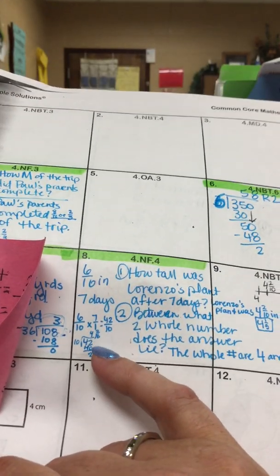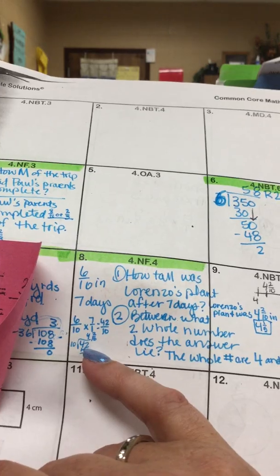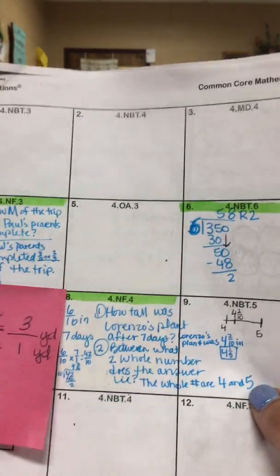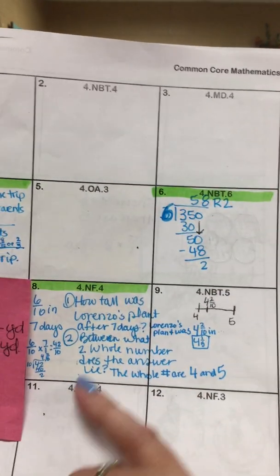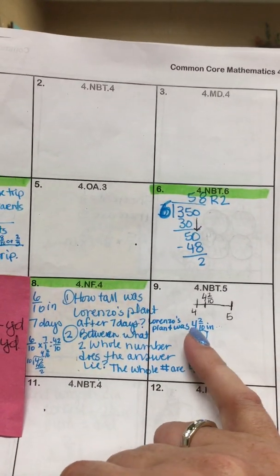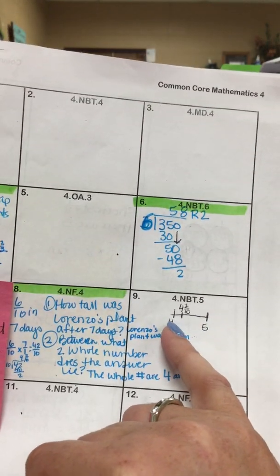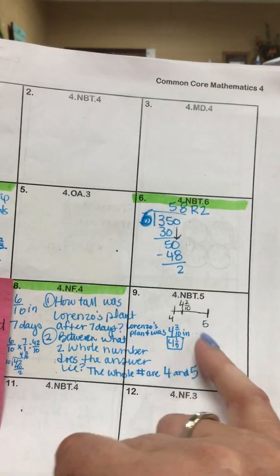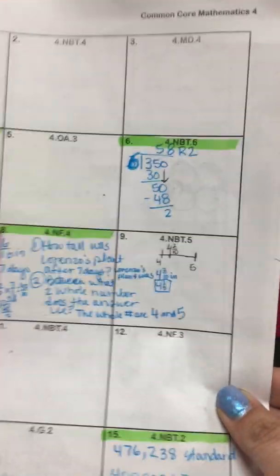And we had to turn that into a mixed number. Then it asked what two whole numbers is the mixed number 4 2/10 in between. So I showed that that would be between 4 and 5. So talking about what whole numbers is the mixed number in between.